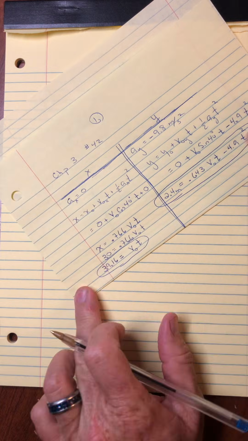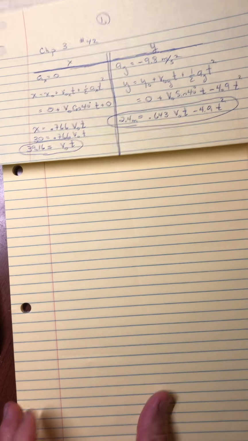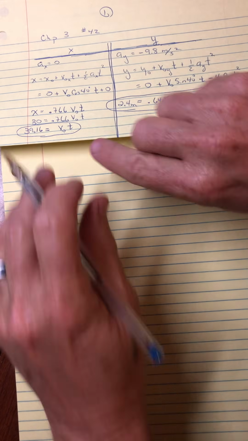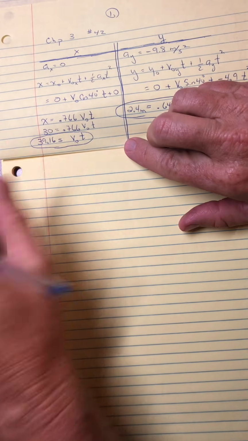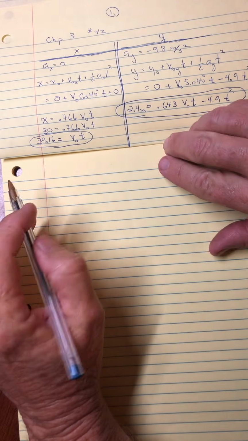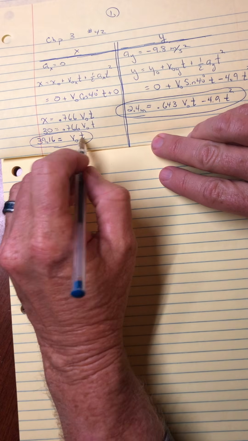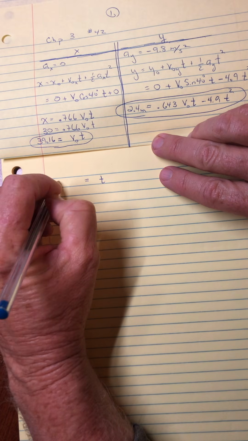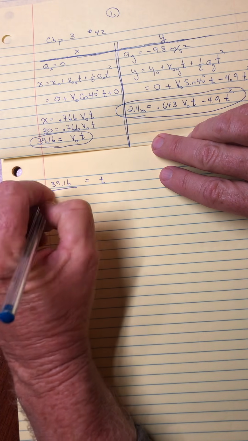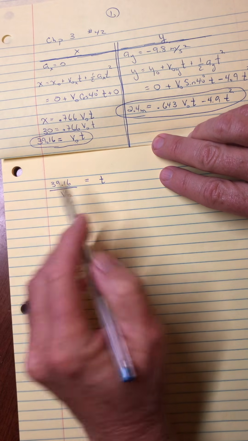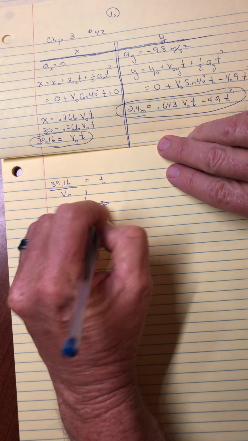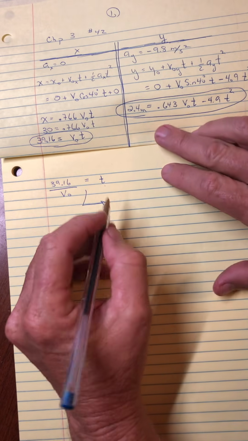I'll put my two equations here, and you can solve a system of equations in a lot of different ways. I'll just do the simple substitution. I'm going to start with the x and solve it for one of the variables, which would be t, and then use that t and plug it into the other one, all right?